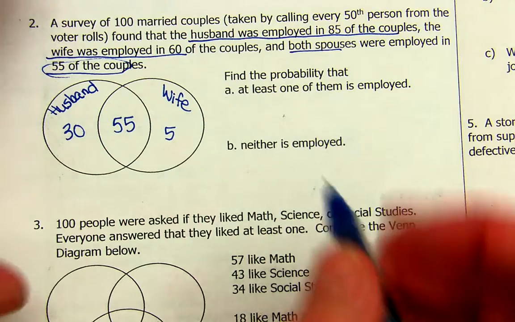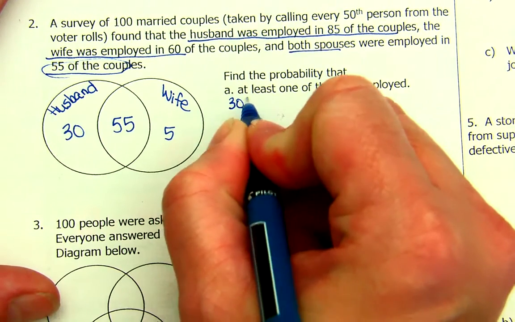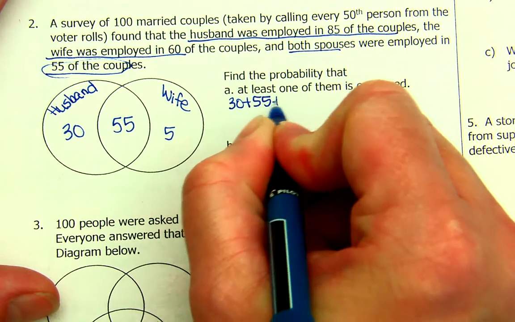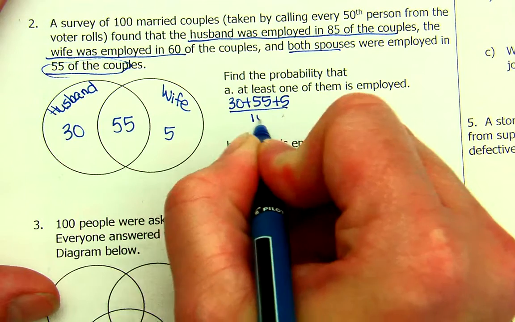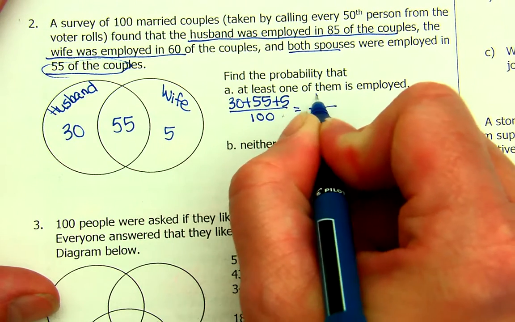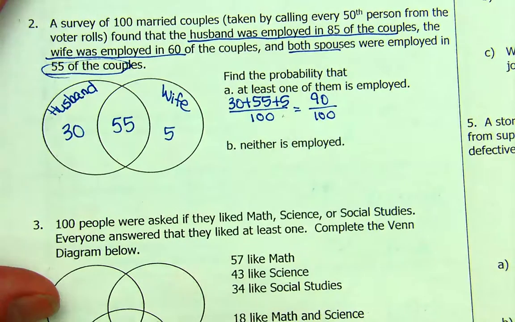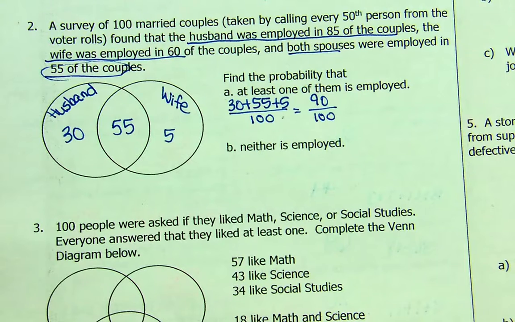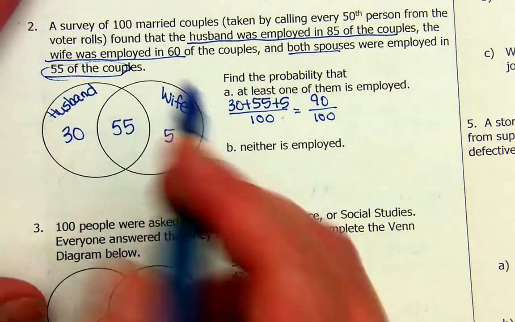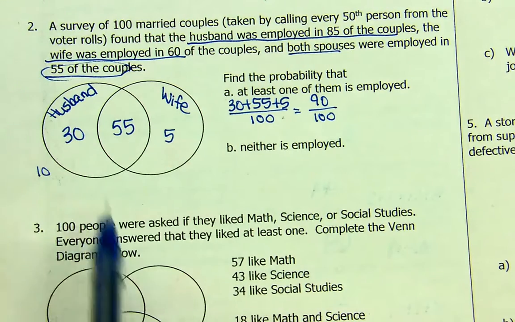So at least one is employed, we'll add those up. So we get 90 out of 100. So that means if this is 90, there are 10 where neither is employed.